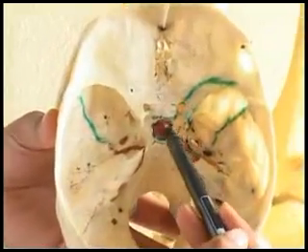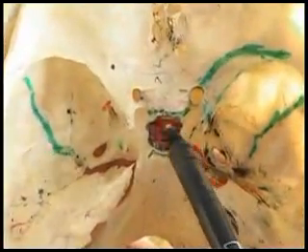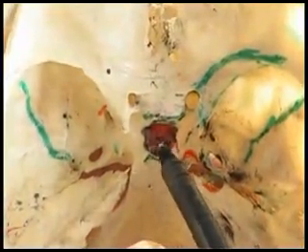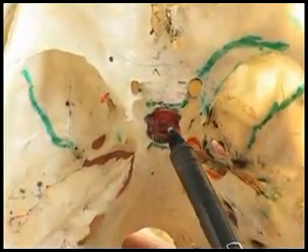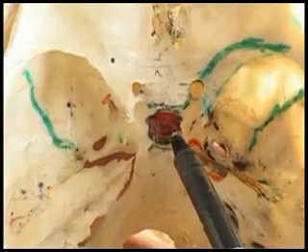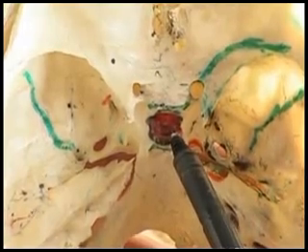Sella turcica consists of the important hypophyseal fossa in the middle, which contains the hypophysis cerebri. Beneath the hypophyseal fossa is the sphenoidal air sinus.